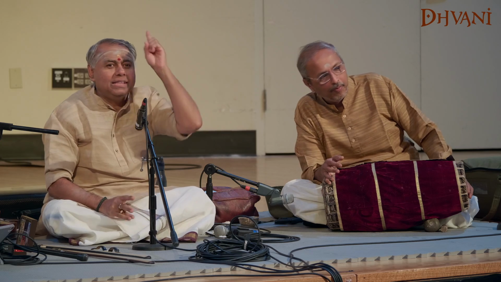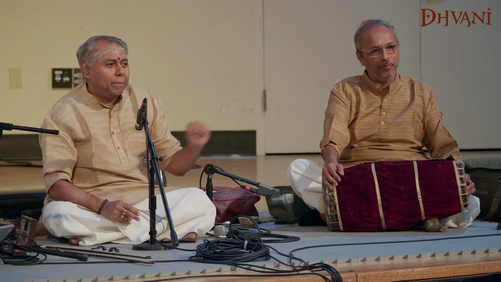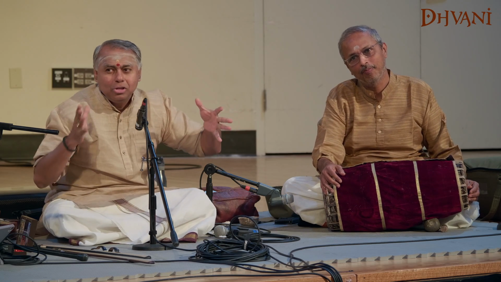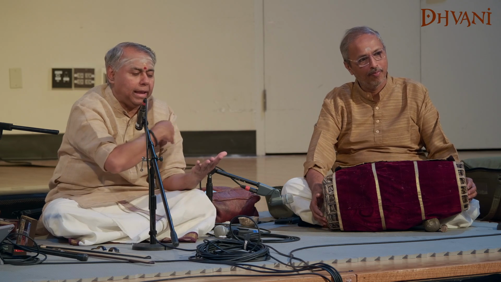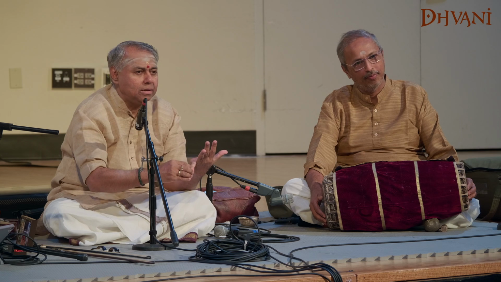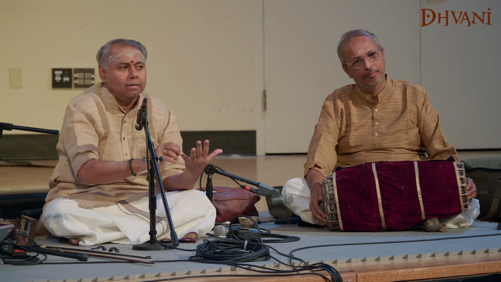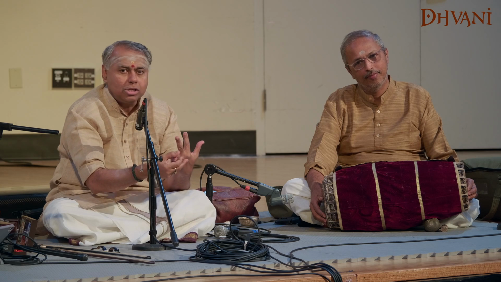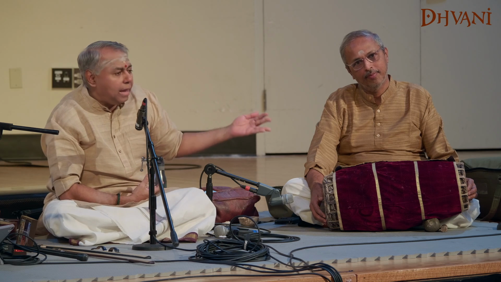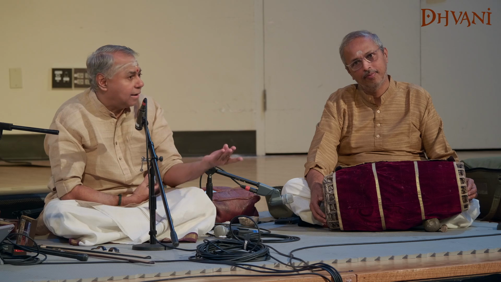So he has to land in the same place after 4. But the layering was 5 now. So this nadai is called khanda nadai. So you can either layer it with 3s, which is called tishra nadai. The first, of course, was layering of 4, which is chatushra nadai. Now this is a layering of 5, which is khanda nadai.